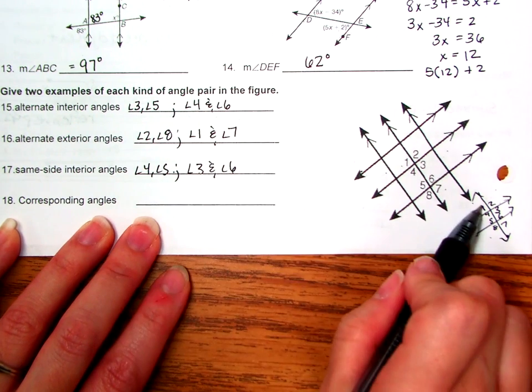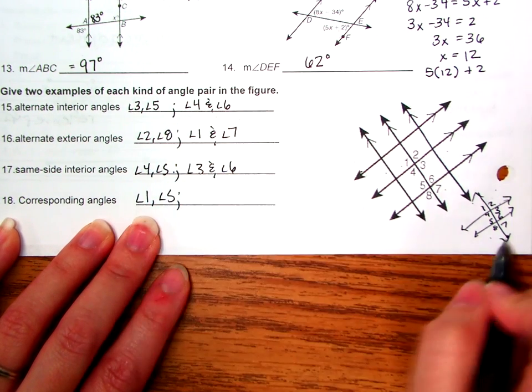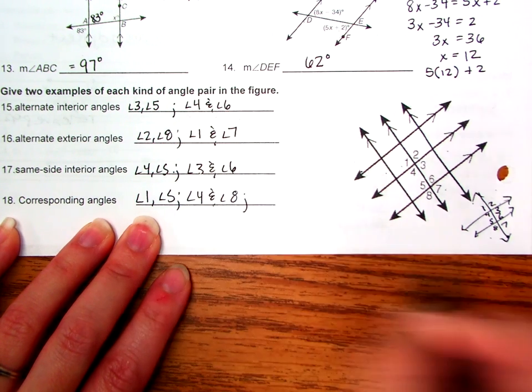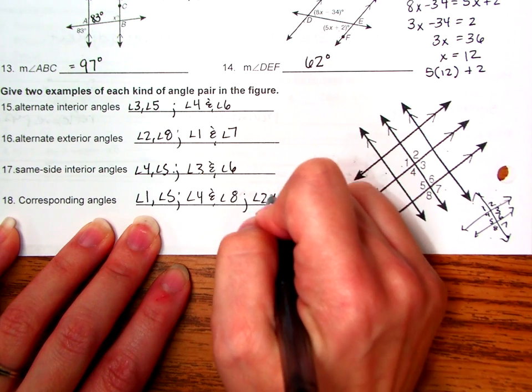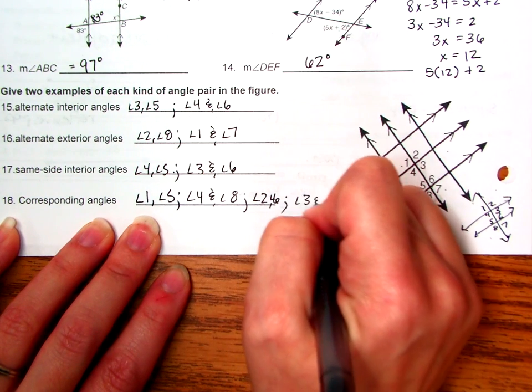Corresponding angles, there's a whole bunch of sets here. You could say that you've got 1 and 5. You could say that you've got 4 and 8. You could say that you've got 2 and 6. And you could say that you've got angle 3 and angle 7.